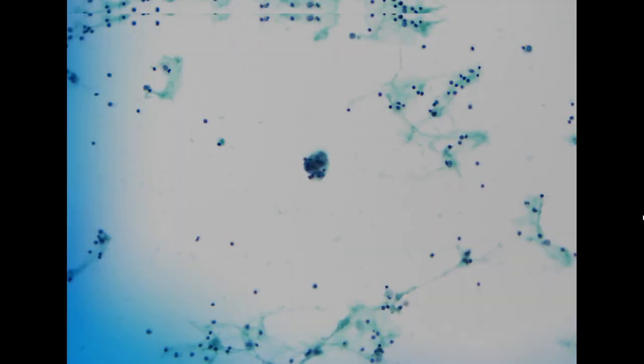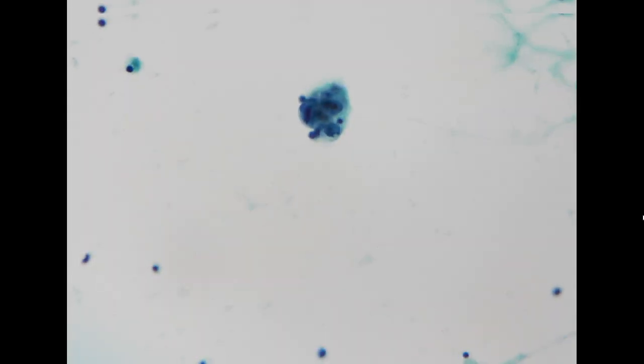It is also very uncommon to see prostate cancer go to the body cavity. So just by the cytomorphology, we think this is more likely to be of pancreatic origin. So this is positive for adenocarcinoma, likely coming from the pancreas.